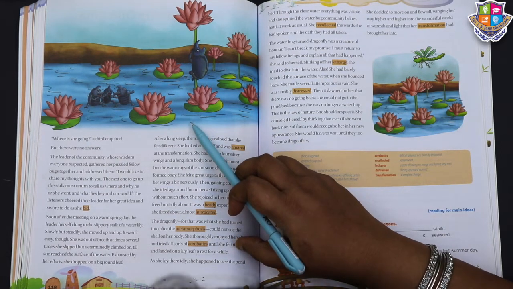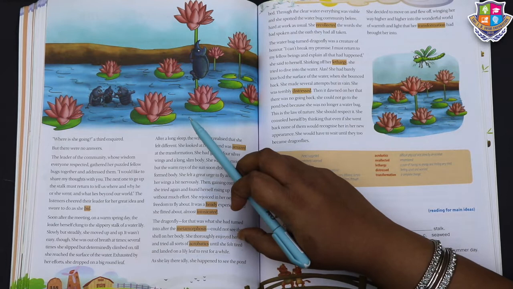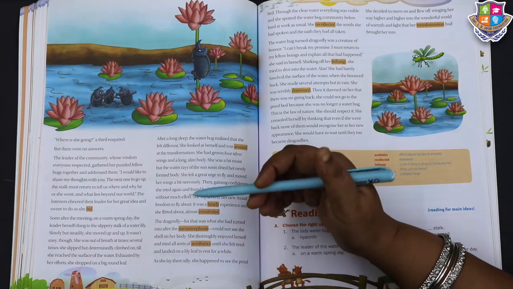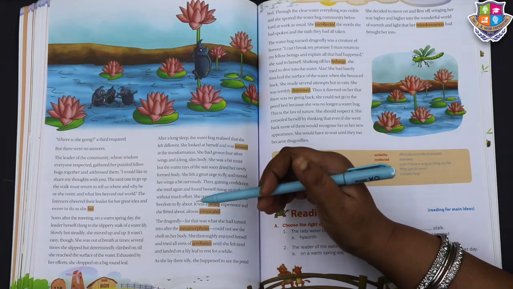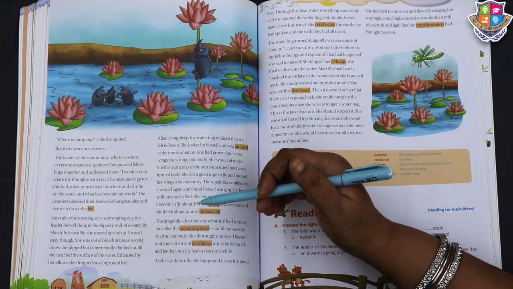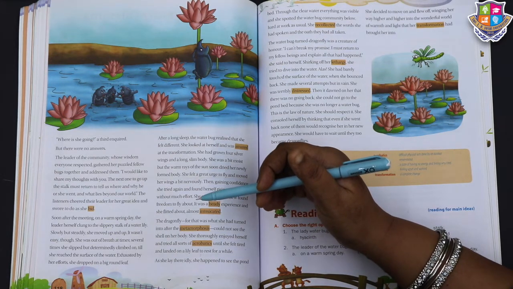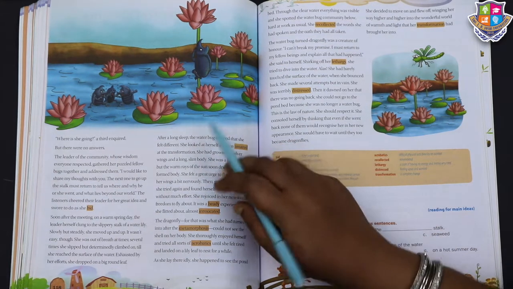Now, while she was looking at her image, she was looking very beautiful. But what she saw, certainly, she had seen the water bugs. They were busy at their work, and she realized the promise she had made, that she would return to her own world of water bugs and explain the things that had happened.